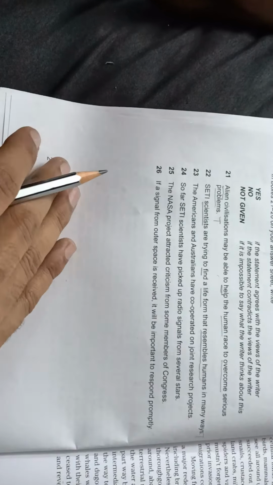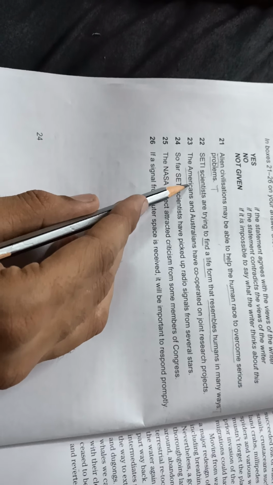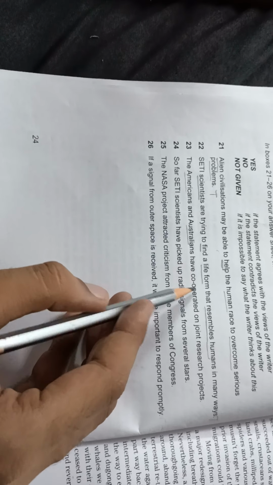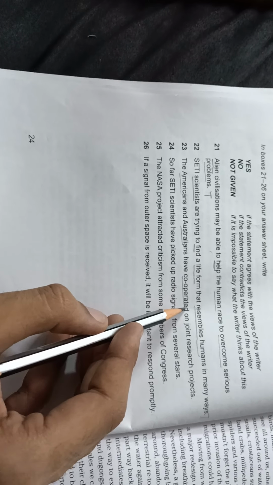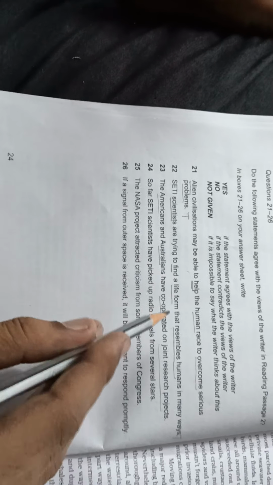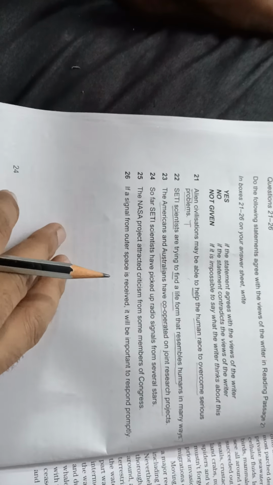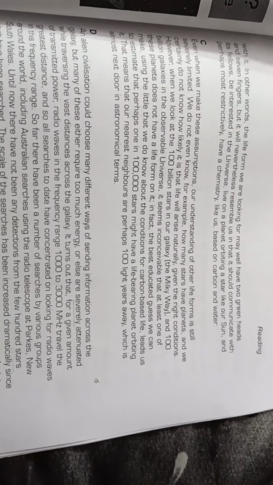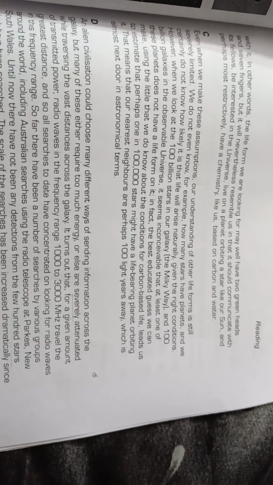Now question number 3: the Americans and the Australians have cooperated on a joint research project. We need Americans and Australians both. Did they ever cooperate on a joint research project? Let me see. Is there any paragraph, not B, but in C, where we can see anything like Australia and America? No, I don't think so. We are able to find it like this.